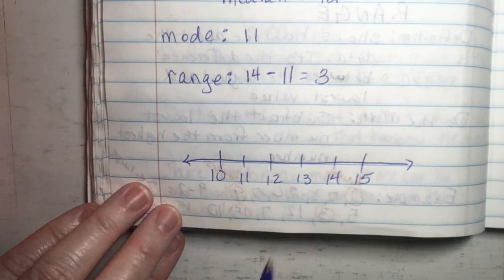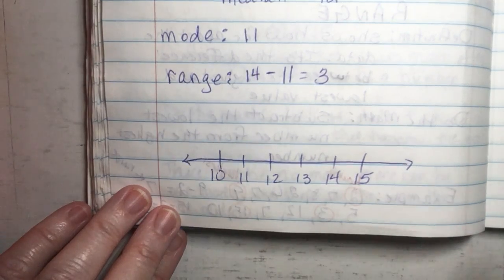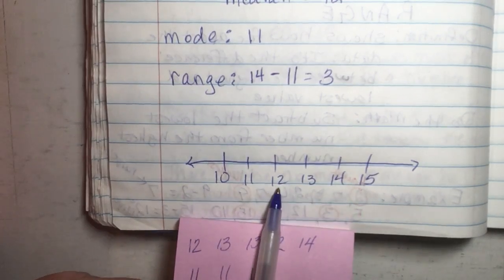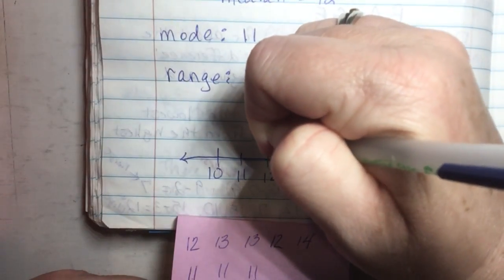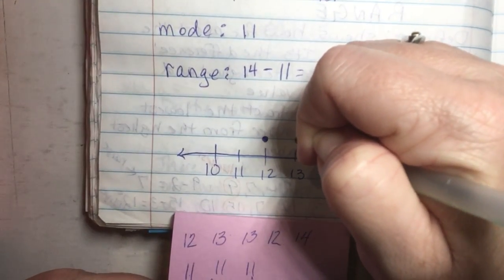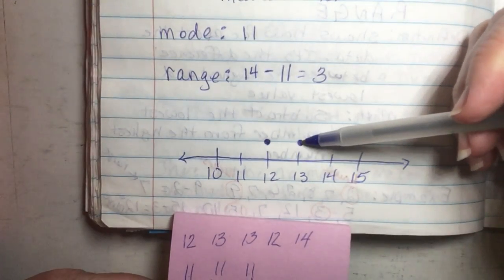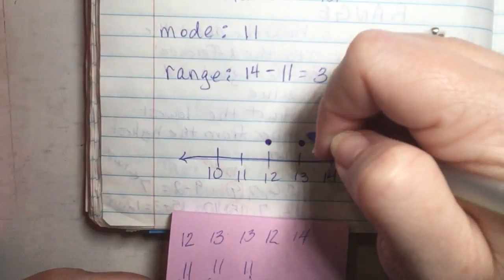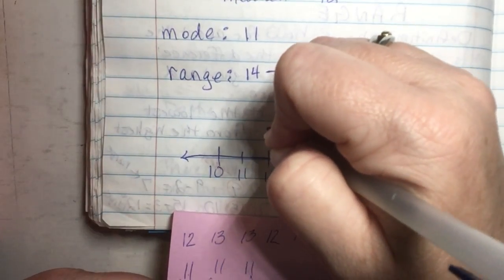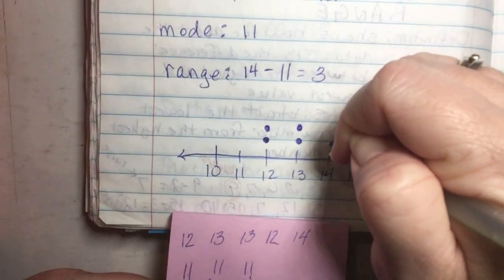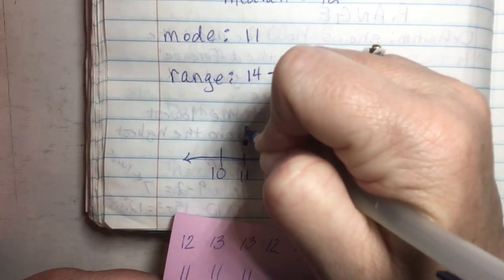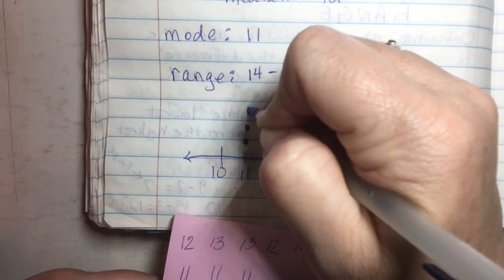Okay, so all a dot does is it puts a dot on each value. So someone's 12. So above the 12, we will put 1 dot. Somebody's 13. So the dot represents the person that is 13 years old, right? So another person's 13, so right above that dot. Another person's 12. Another person's 14. And then we have 3 11s. So I'm going to have how many dots here? 3 to represent each person.